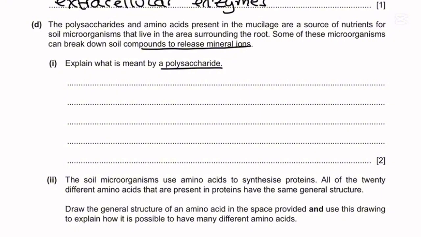Okay, so again, let's repeat this. Polysaccharides and amino acids are present in mucilage, and they are a source of nutrients for microorganisms that live in the area, and some of these microorganisms are going to break down these compounds. And so a polysaccharide, first of all, is a polymer, and like any polymer, it's made of repeating similar or different subunits. In this situation, they're similar subunits, made of monosaccharides, which are the monomers, and they're bound together by glycosidic bonds. So that's the definition.